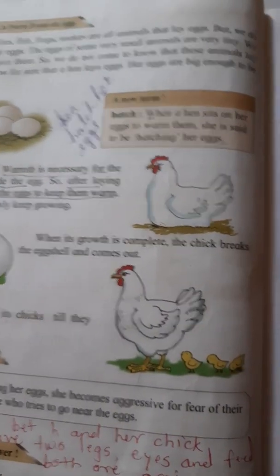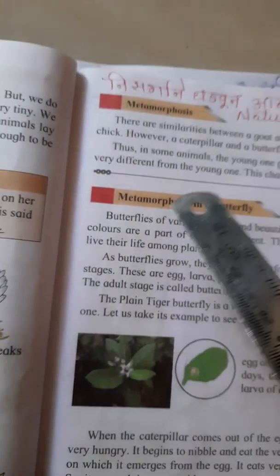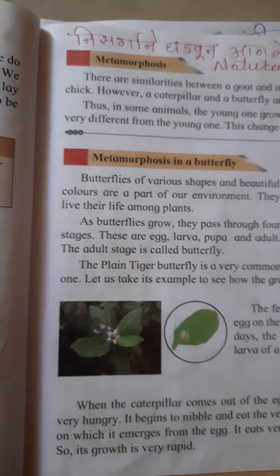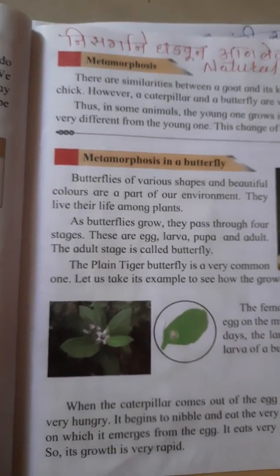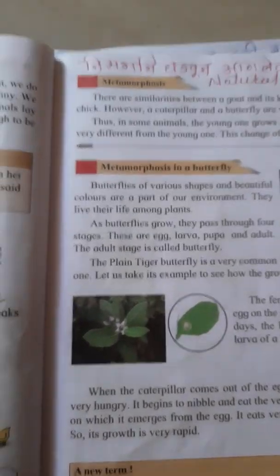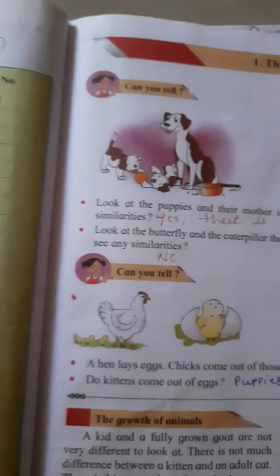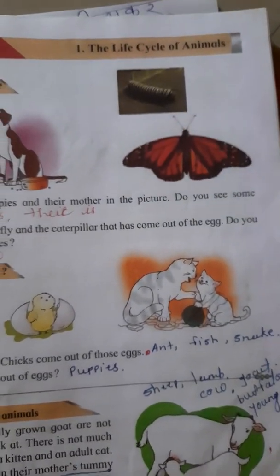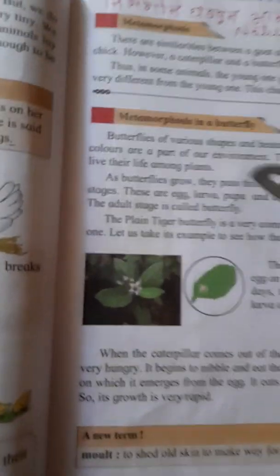Yes or no? Today we are going to see metamorphosis. Now, there are similarities between goat and kids, even hen and her chicks. But caterpillar and the butterfly, they are different from each other. Here is the example, caterpillar and the butterfly. They are totally different from each other.